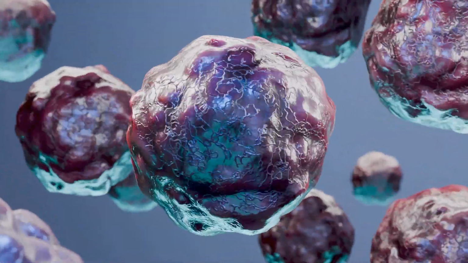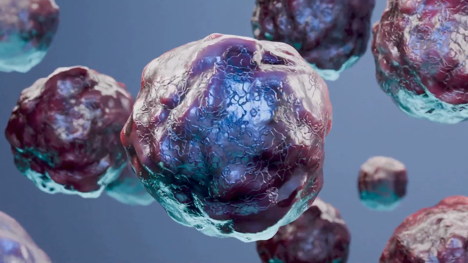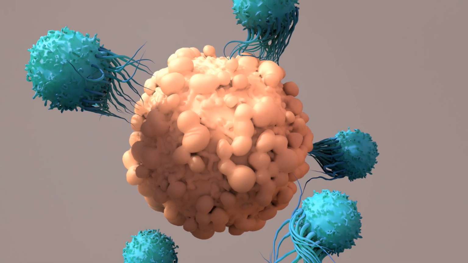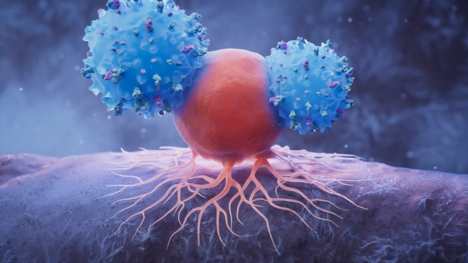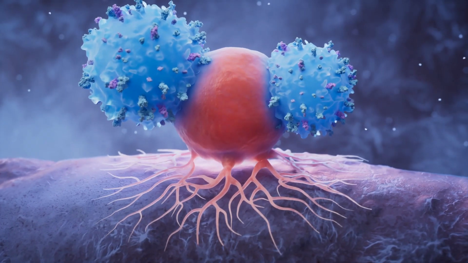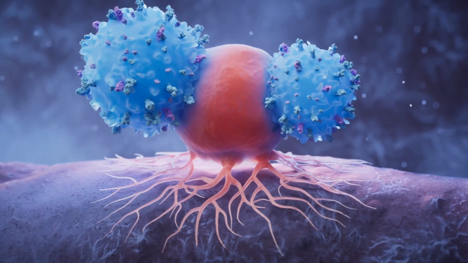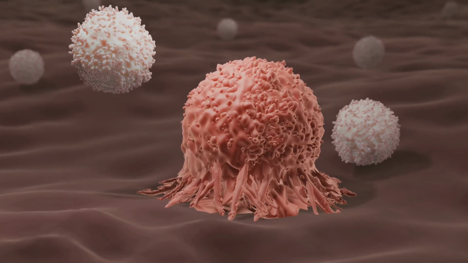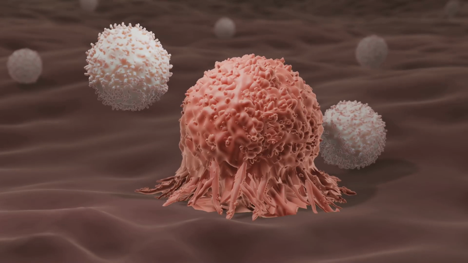Central to immune recognition is the major histocompatibility complex, or MHC. MHC molecules are like display platforms on cell surfaces, presenting peptide fragments to immune cells. There are two classes of MHC molecules: Class 1 and Class 2.